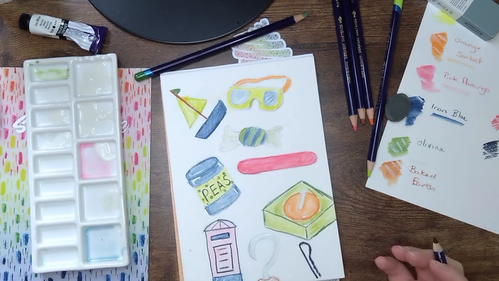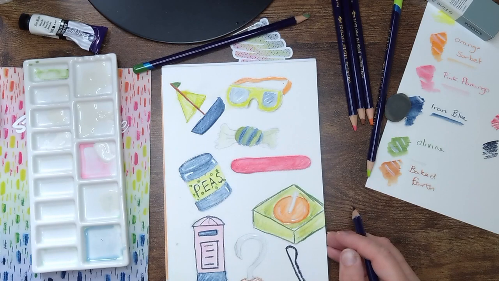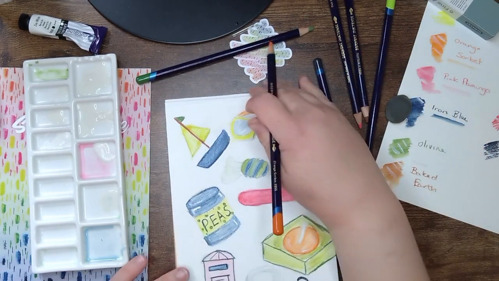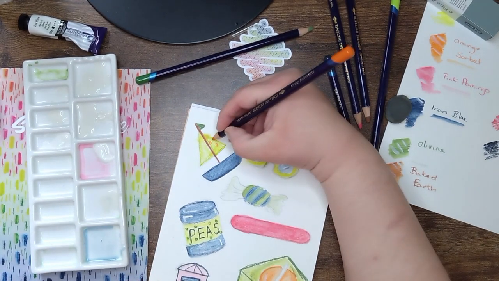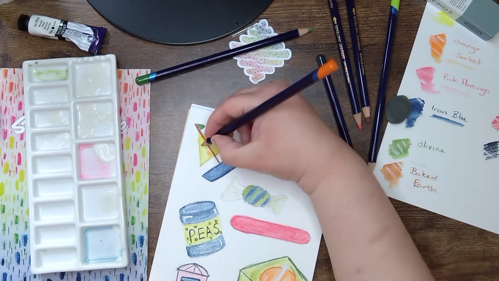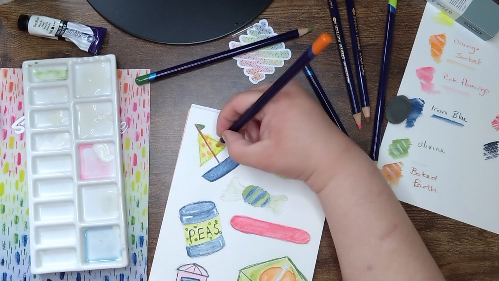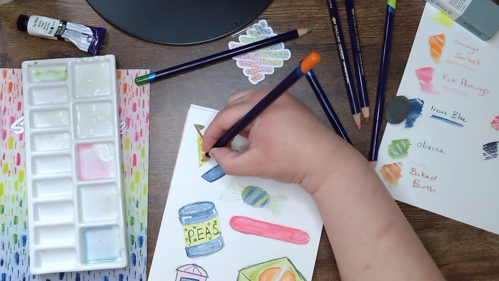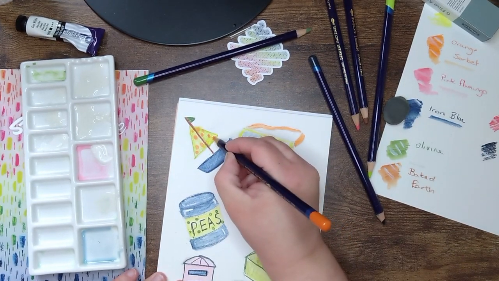The hook I'm going to leave as it is, I think, for now. I wanted to put some more decoration onto my sailboat, so I'm going to put some orange dots on the sails. I mean, that is the thing with Inktense, you can easily layer these over the top.